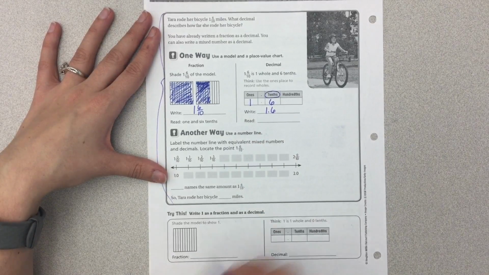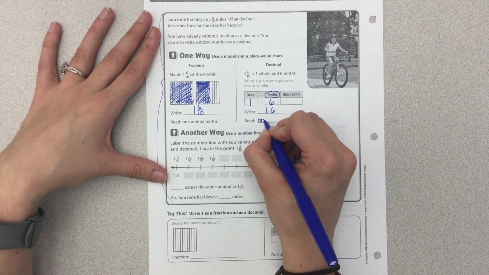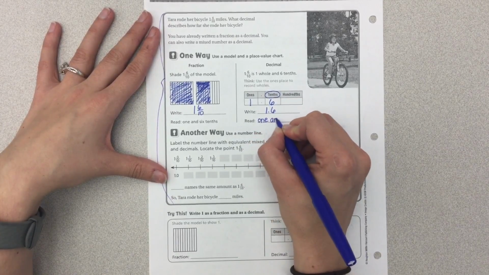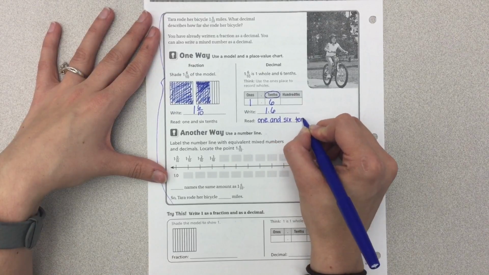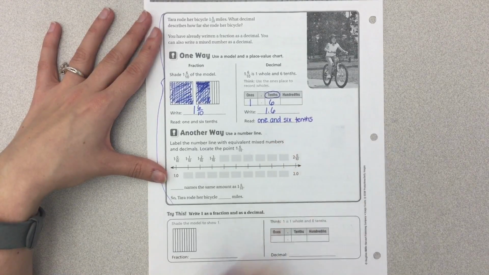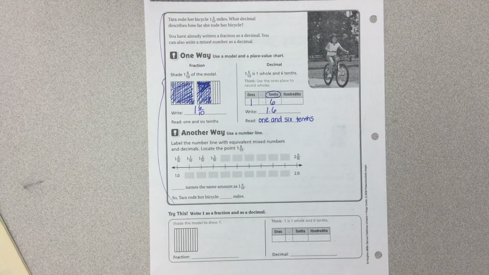If we read this, we would read it as 1 and 6/10. The decimal point acts as an "and," so we say our whole number and then what we have left over, the fraction, the number of tenths, hundredths, or thousandths as we move on later in 5th grade.